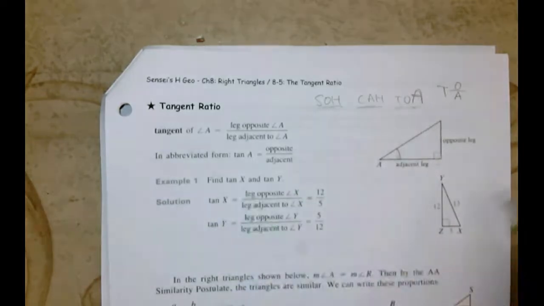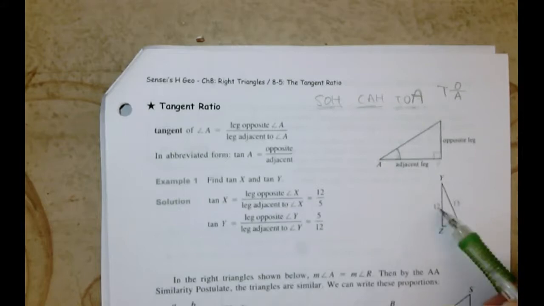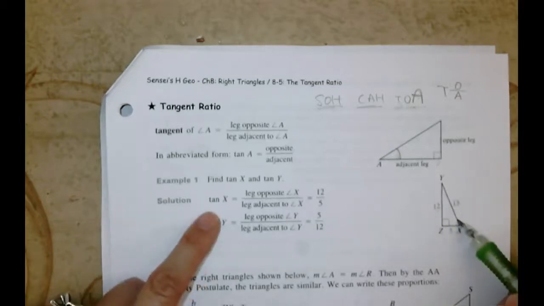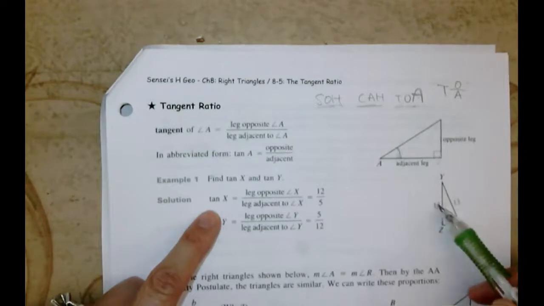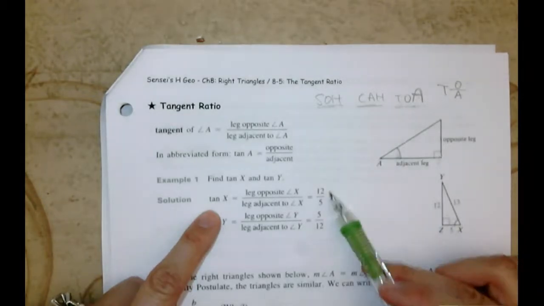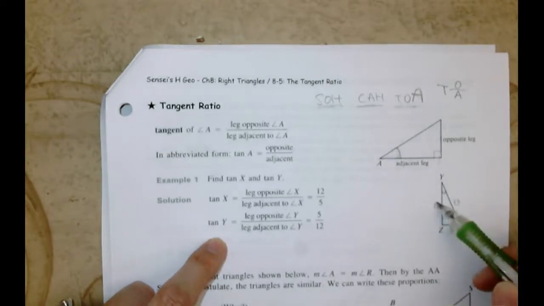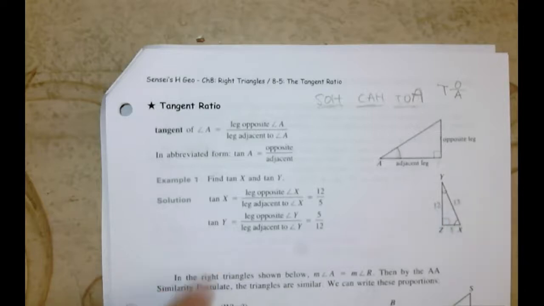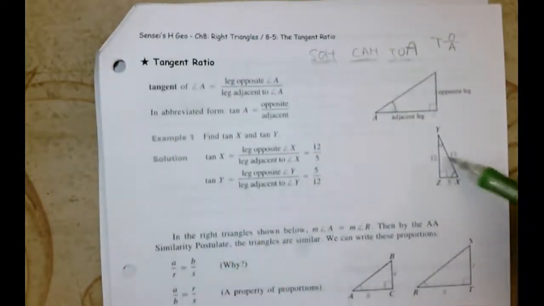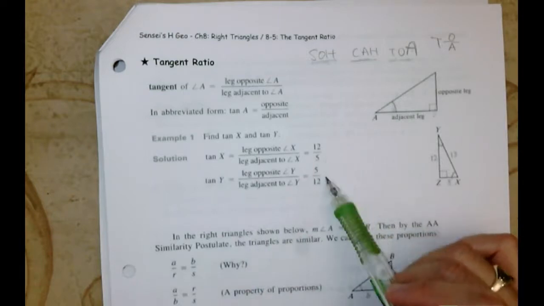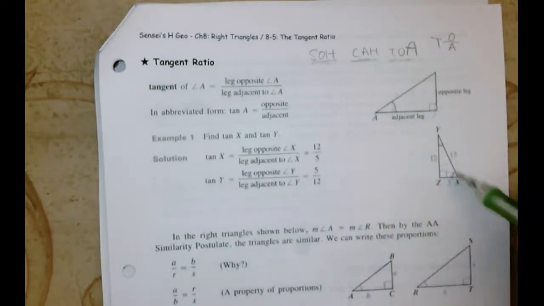So for example, if this is a 5, 12, 13 right triangle, and this is the hypotenuse, then the tangent of X, this angle, is opposite over adjacent, 12 over 5. The tangent of this angle Y would be opposite over adjacent, so 5 over 12. You know X and Y are complementary to each other, right? The tangent ratios of complementary angles are reciprocals of each other because the opposite and adjacent flip.